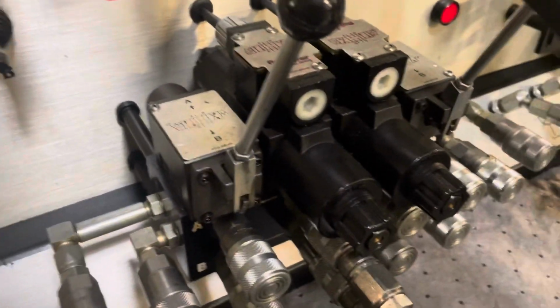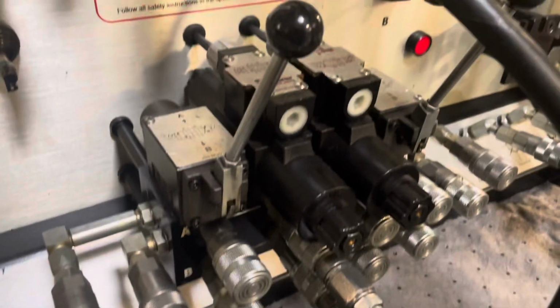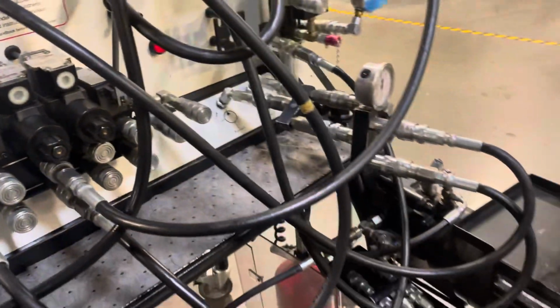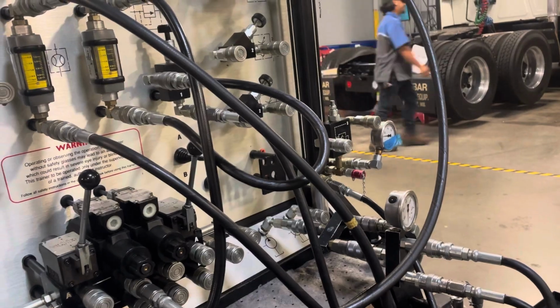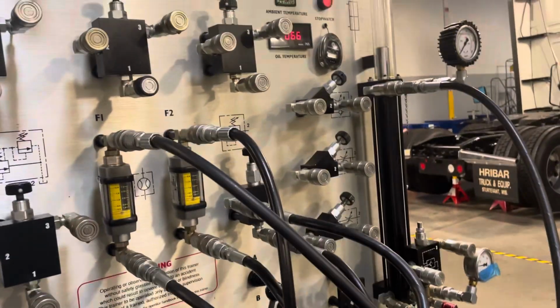We have a part that goes over directional control valves and how they operate, and the students will bring lab sheets out here that show them a schematic of a hydraulic circuit, and they use these hoses to build that circuit and do their tests.